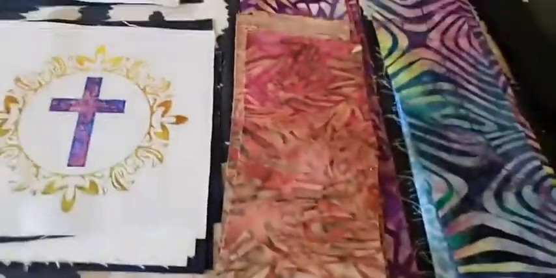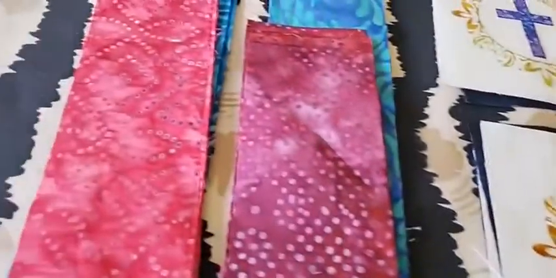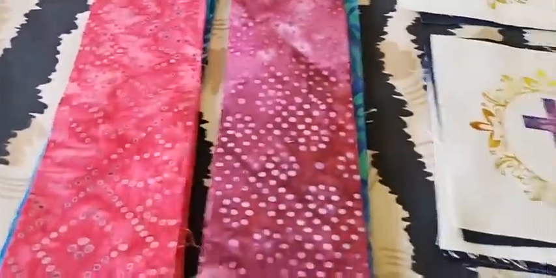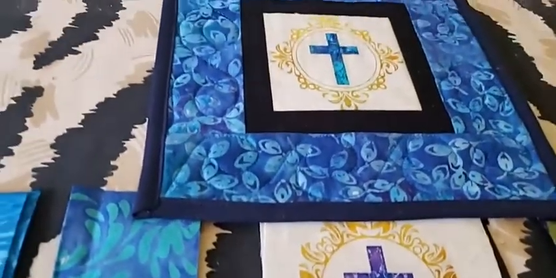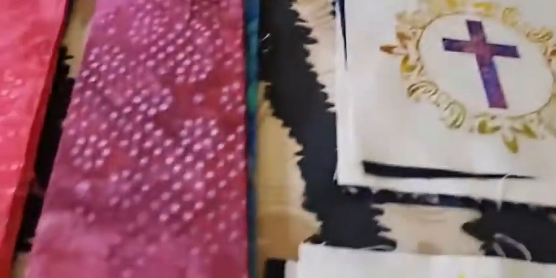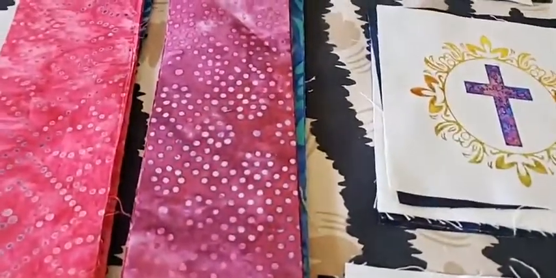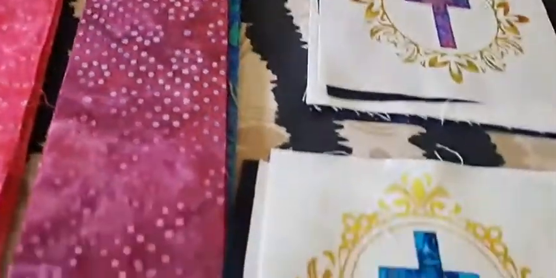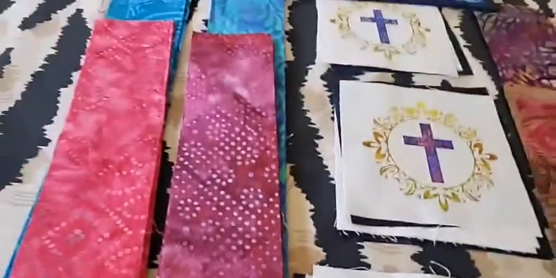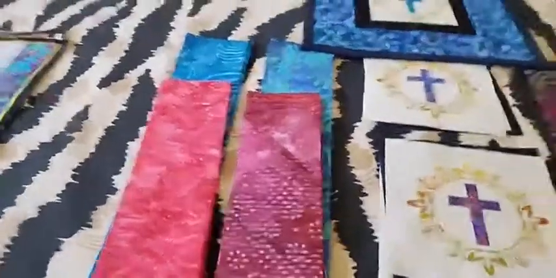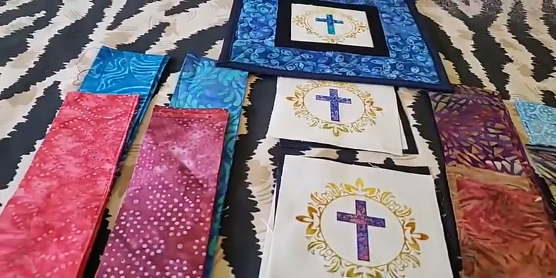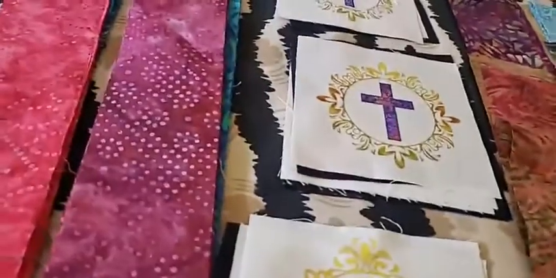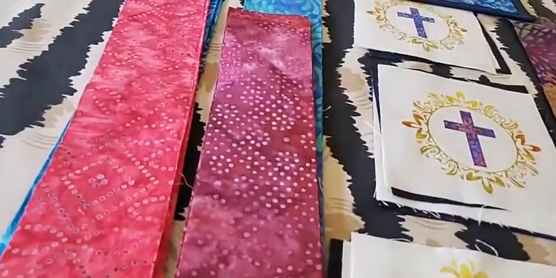And I've chosen some batik fabrics to use, and also with a narrow black border. As you can see here, a narrow black border, and then the batik fabric. So that's going to be over the next week or two. There's no hurry on this. These are just lovely little things, because I hate to just throw away fabric that has these little extras in there.